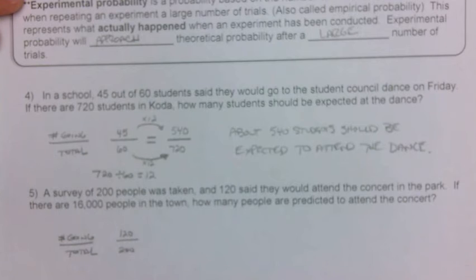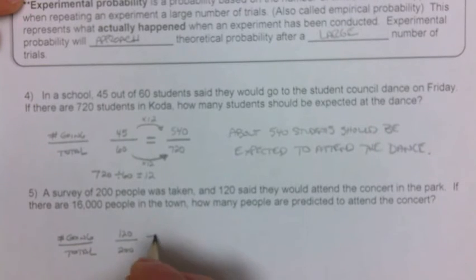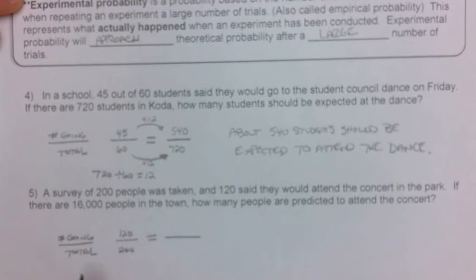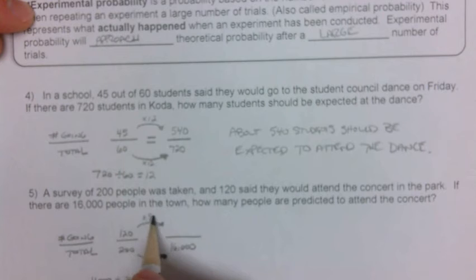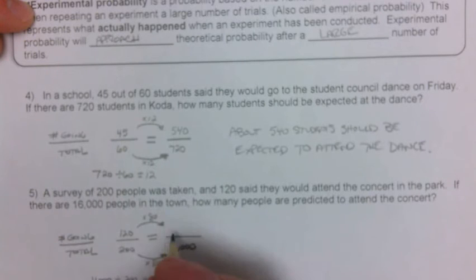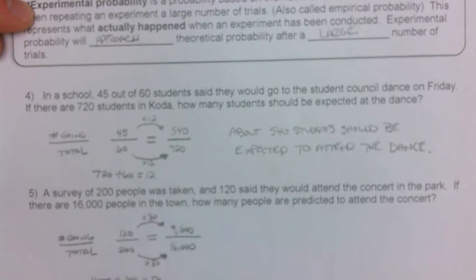So we're going to use the probability of 120 over 200 that somebody is going to the concert and set that equal to another ratio where the total number is the town of 16,000 people. How did you scale from 200 up to 16,000? Well, let's do 16,000 divided by 200, and that's going to equal 80. So 200 times 80 is 16,000. We'll do the same thing now in our numerator, 120 times 80, and that's going to give us 9,600.